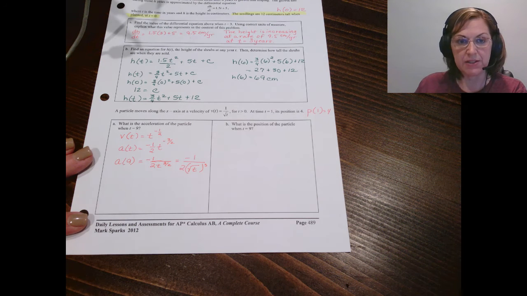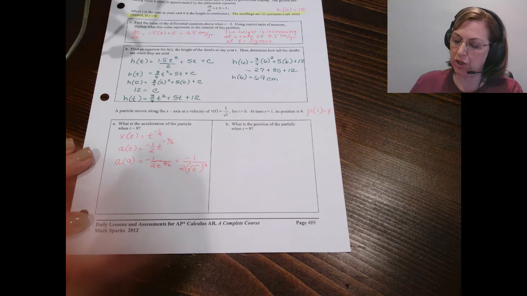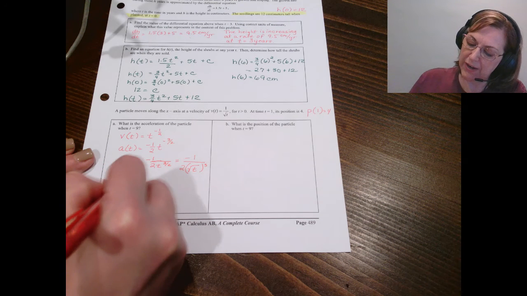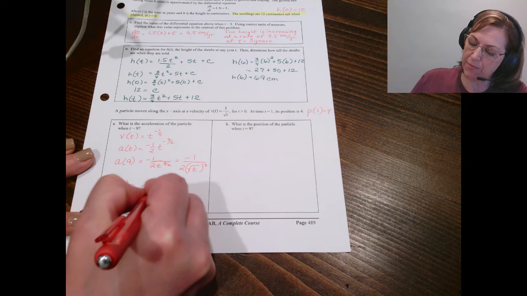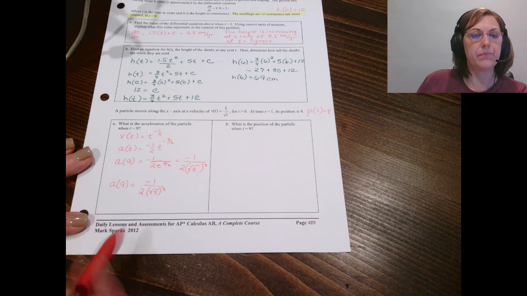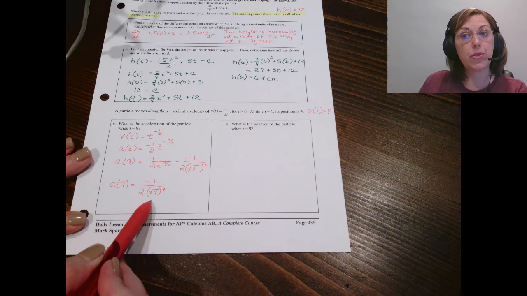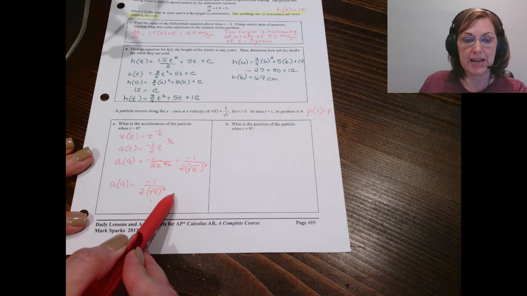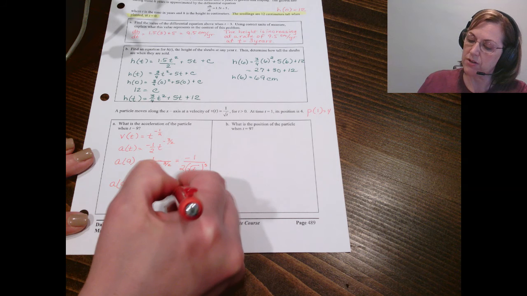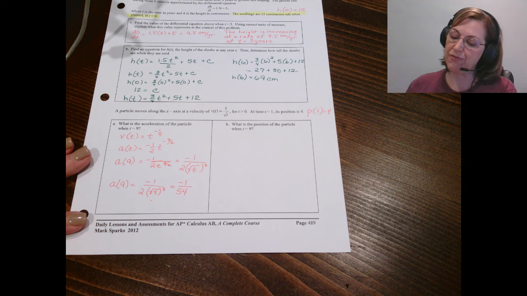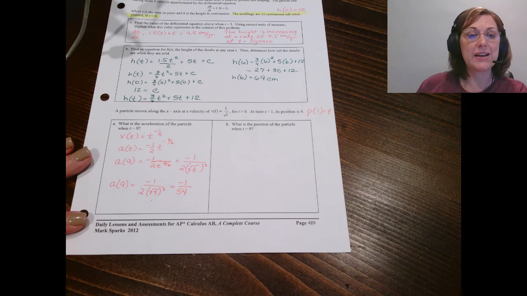Square root of t, because of the 2 on the bottom, and then cubed. So now we'll put in 9. I've got negative 1 over 2, square root of 9, then cubed. Okay, square root of 9 is 3, cubed is 27. 27 times 2 is 54. So I've got negative 1 over 54 for my acceleration at 9.